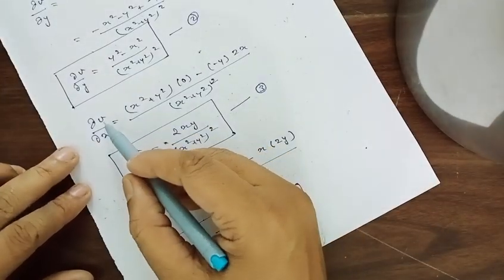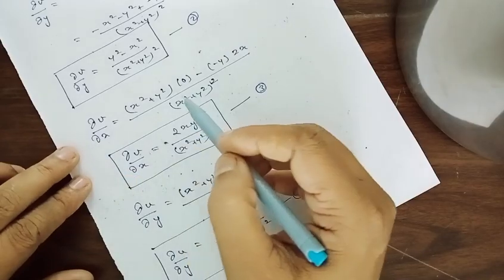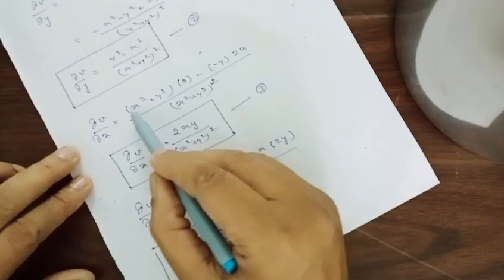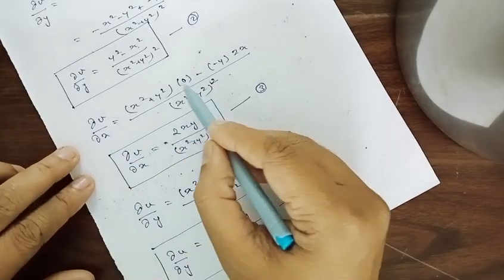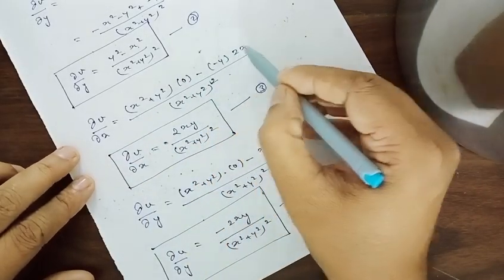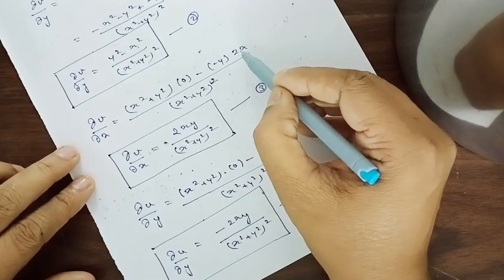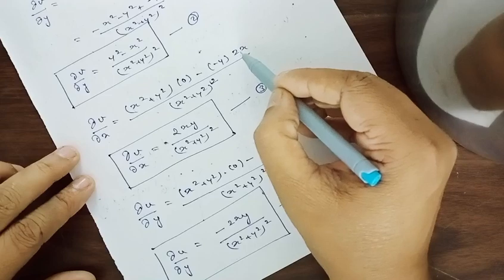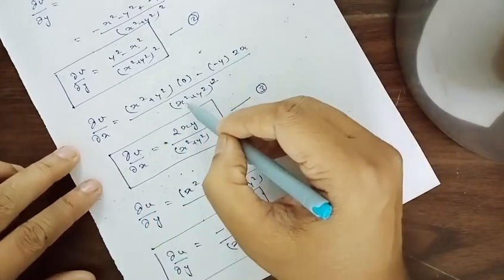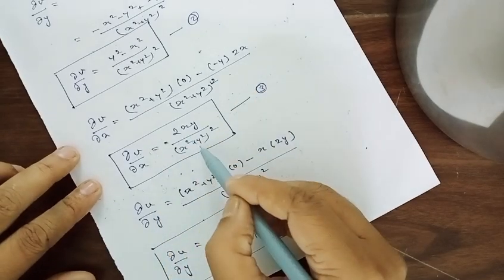Then you should find dou v by dou x. Dou v by dou x uses the same formula, the d by dx of u by v formula. So you will get x square plus y square. Here the y term is 0, so it becomes 0, minus, here the y term is there, minus y into, when x square plus y square is differentiated, x square becomes 2x. Therefore 2x divided by x square plus y square the whole square. Therefore, dou v by dou x is equal to this value.